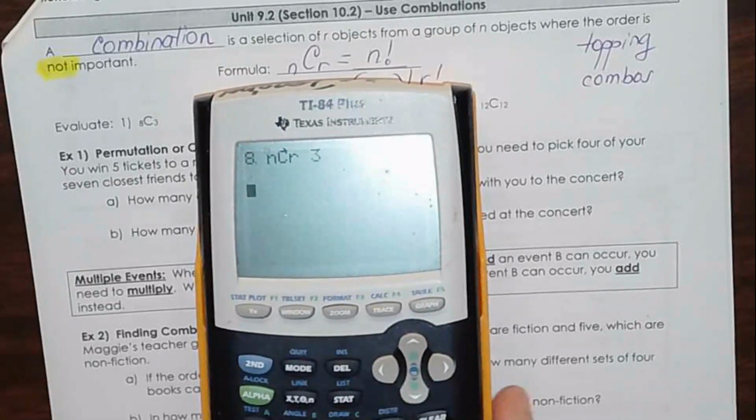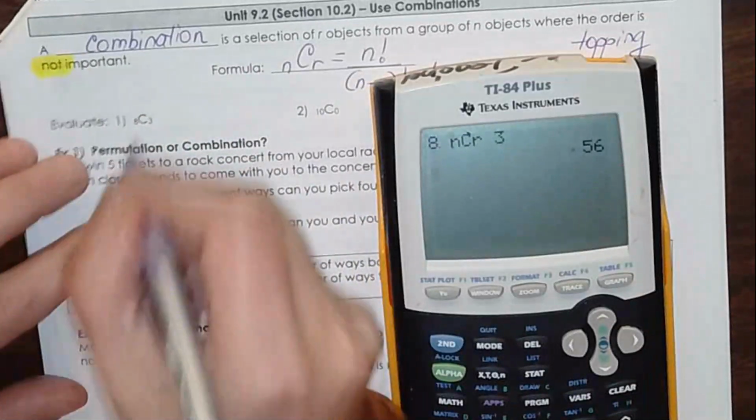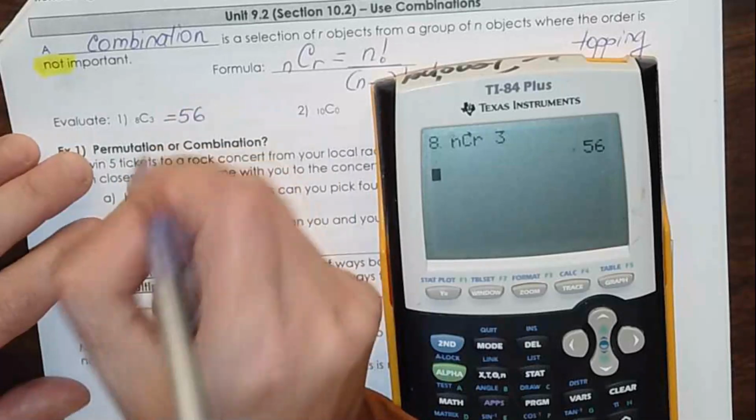So there are 56 different ways you can select.